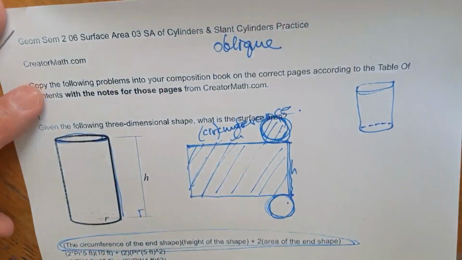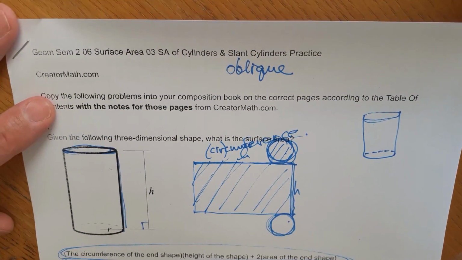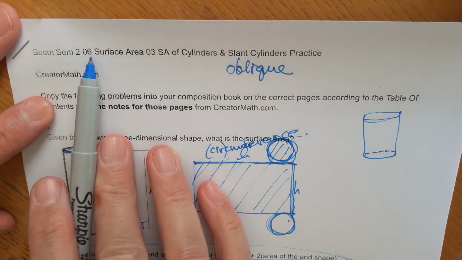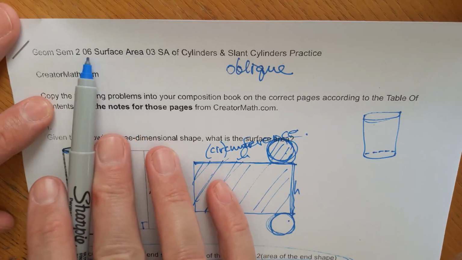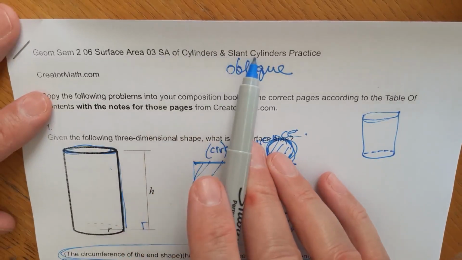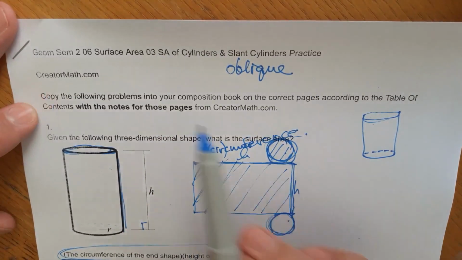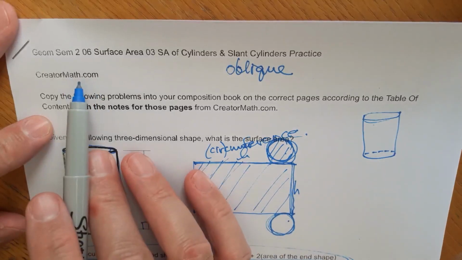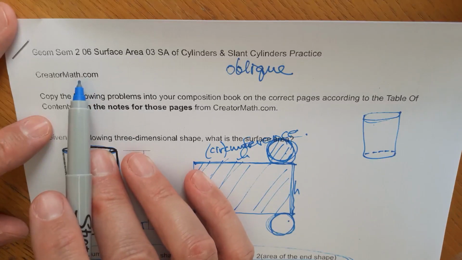Match up the title carefully. This is Geometry Semester 2. It's the unit on surface area number 6, and it's the third lesson in that unit, surface area of cylinders and oblique cylinders practice. And it's on creatormath.com or creatormath.weebly.com under the Geometry tab.